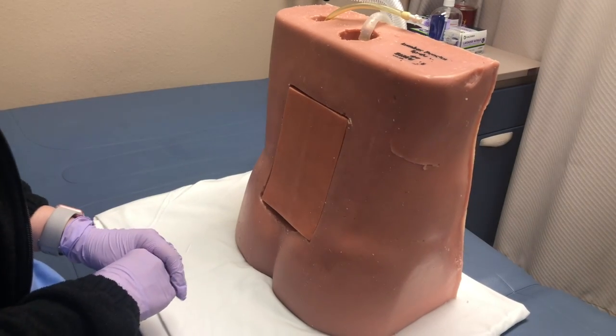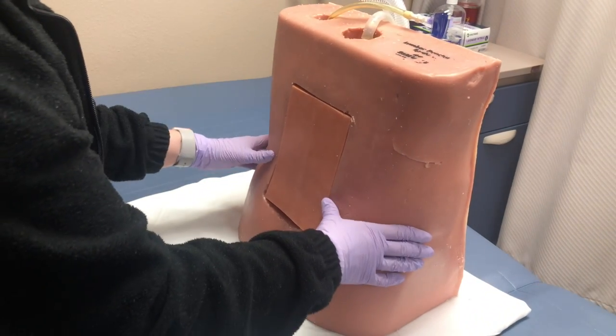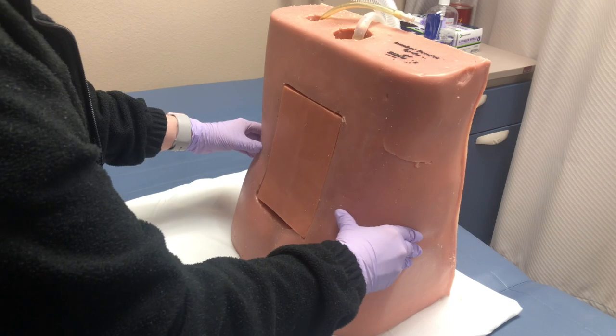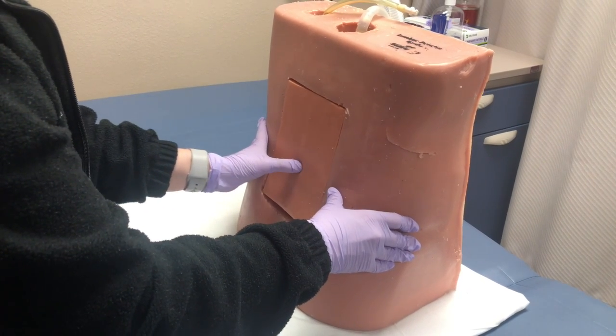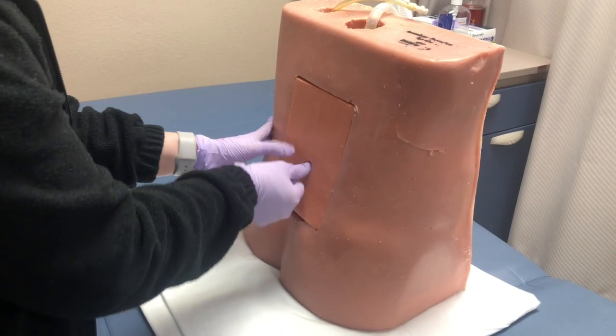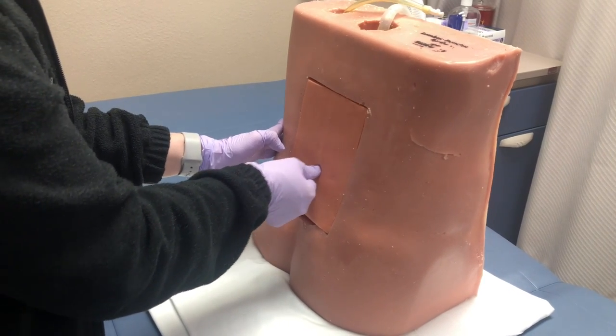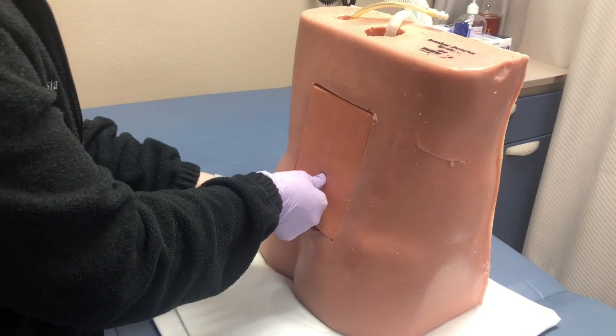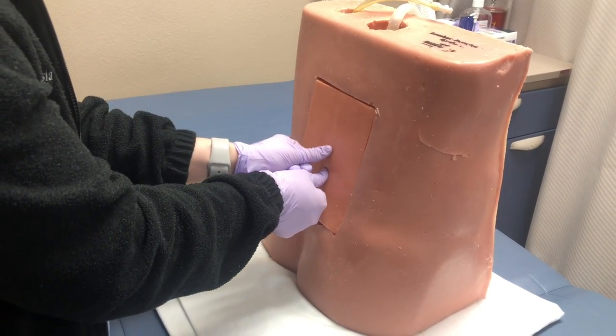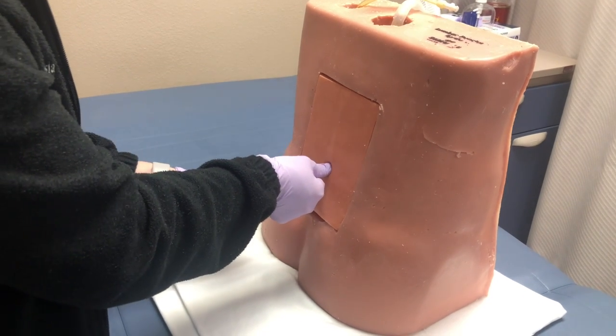Locate anatomic landmarks by first identifying the tops of the iliac crest, called Tuffier's line. This is typically around L4. The midline is identified by palpating the spinous processes. Make sure to feel for the soft area between spinous processes to locate the interspace. Either L3 to L4 or L4 to L5 can be used to introduce the epidural needle.